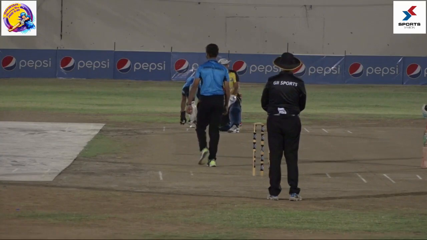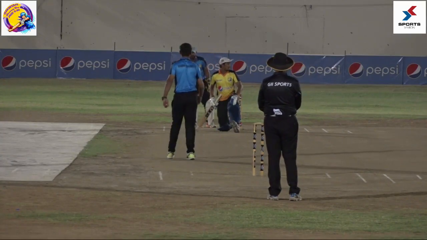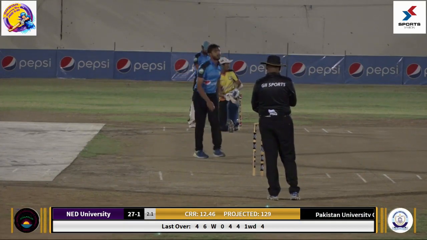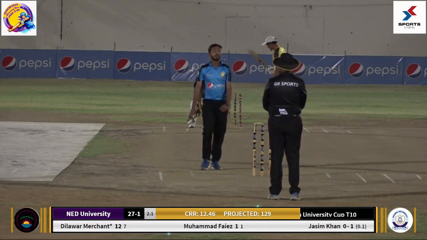Tried to play the paddle shape. It was a risky stroke. The others got away with that. There are a lot of gaps towards the offside.